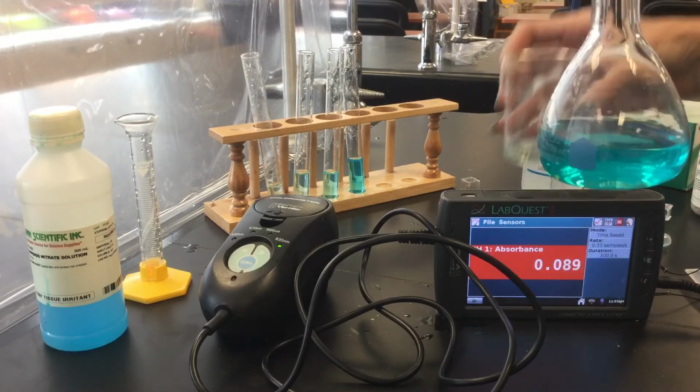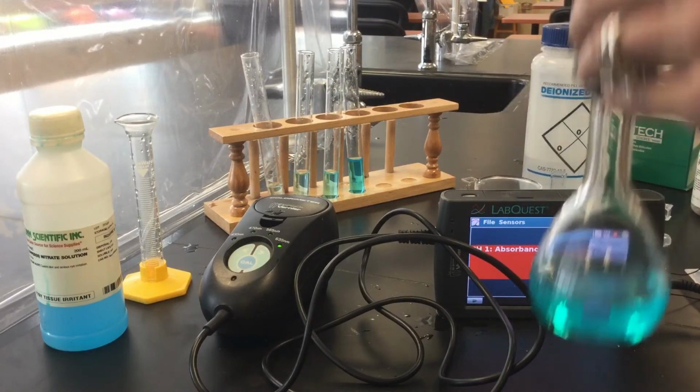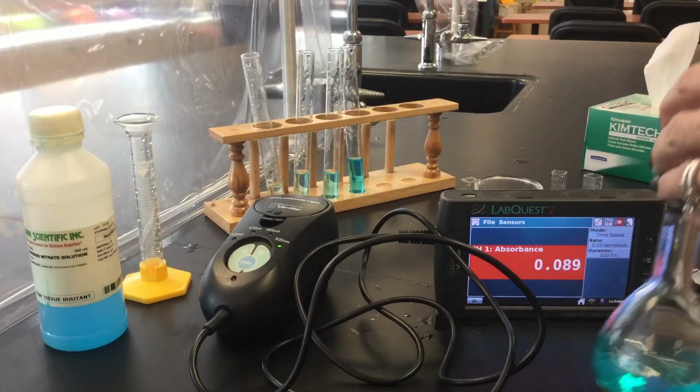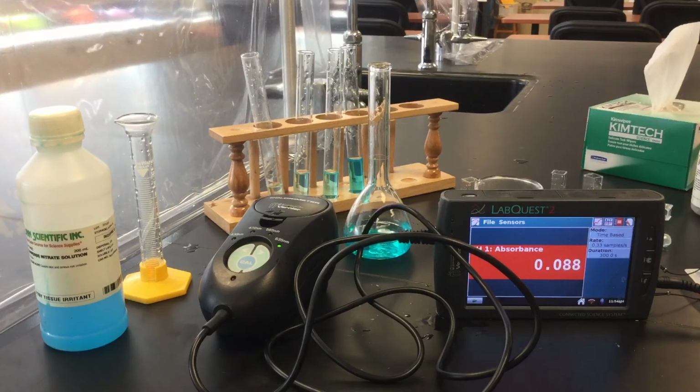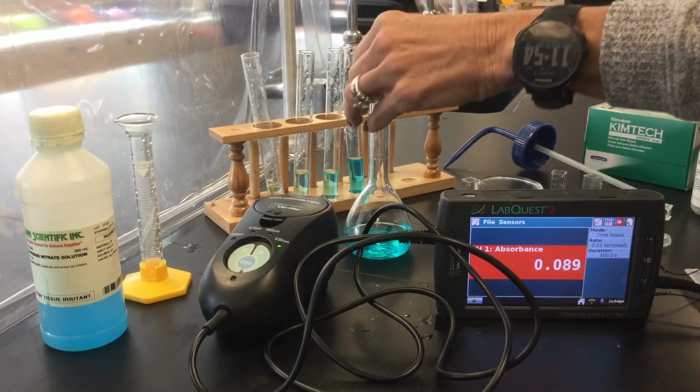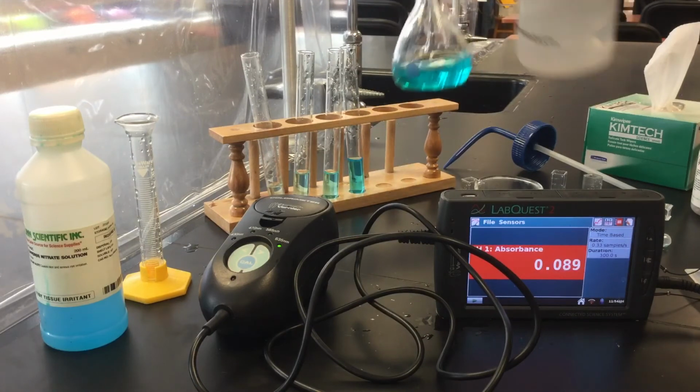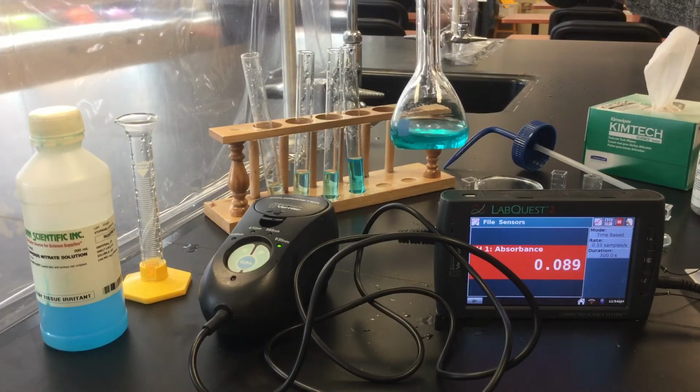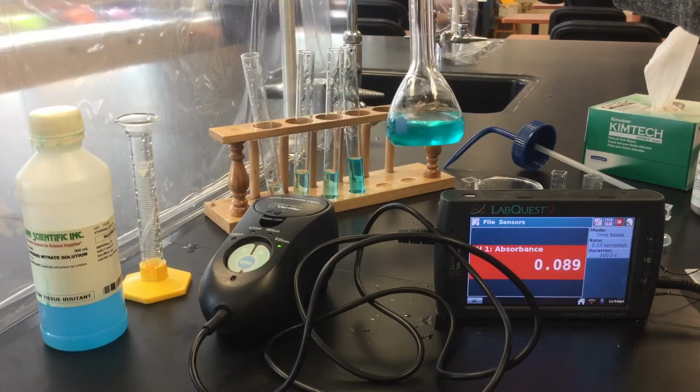Ah, I dropped the BB. Oh well. Then we're going to fill it the rest of the way. Sorry, it's really challenging to make sure it's on camera. Okay, now we're going to fill it to the line here. This will be 100 milliliters total volume.